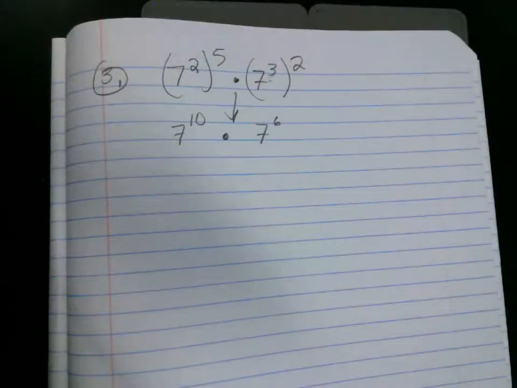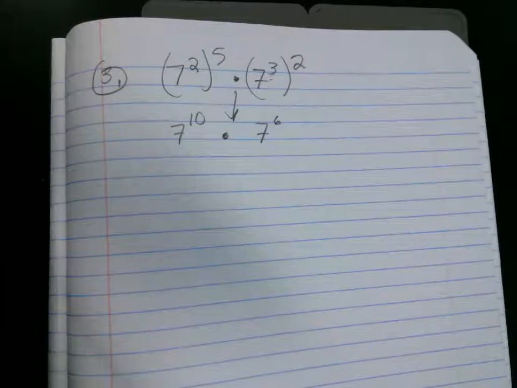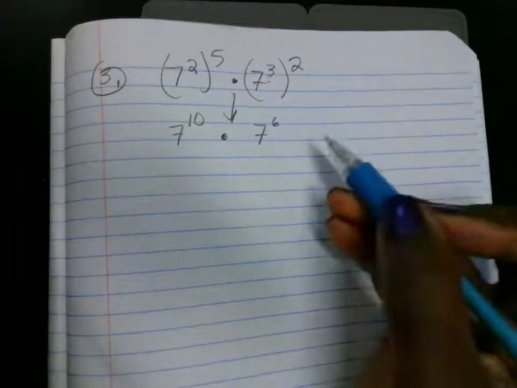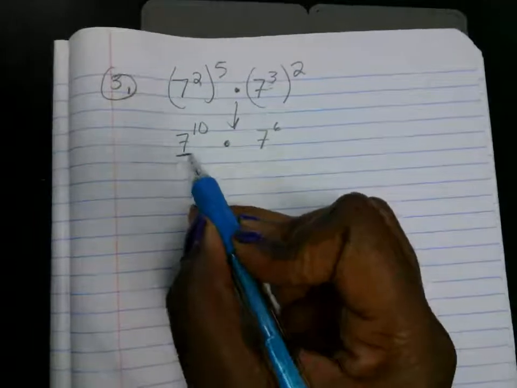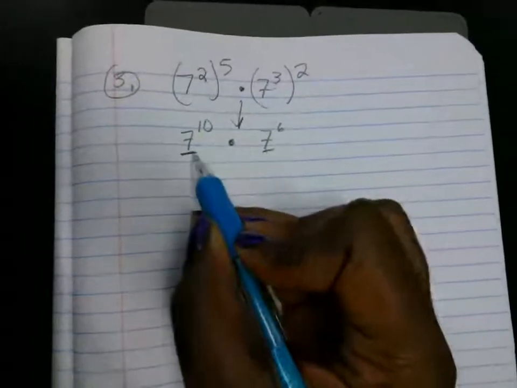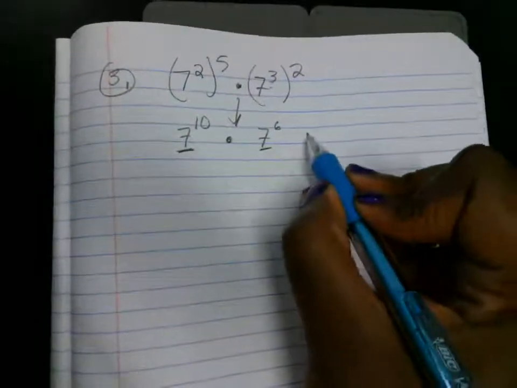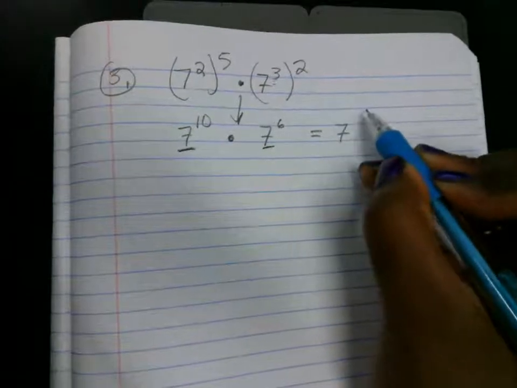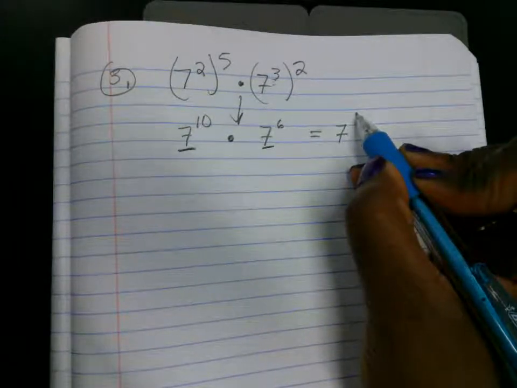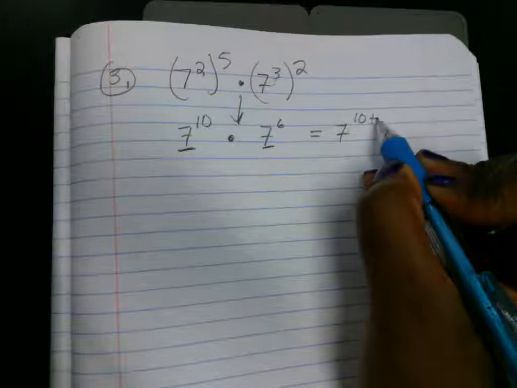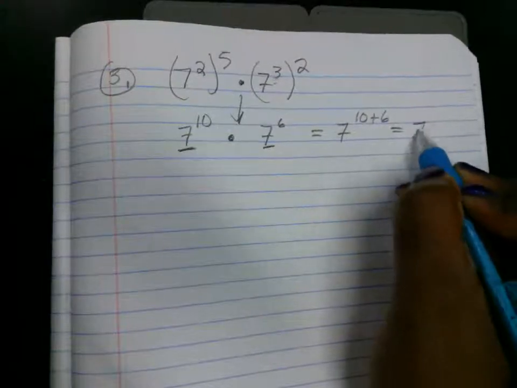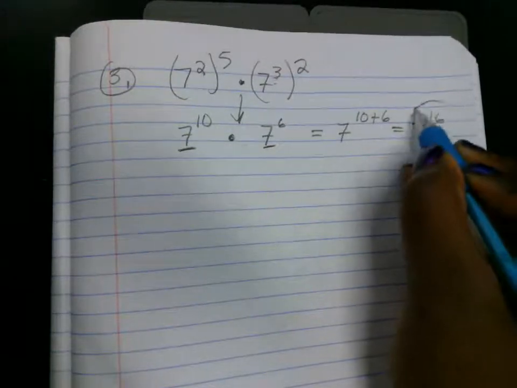I'm going to pause to give us the time to write that down. All right. Now what are we going to do? We have 2 exponents with like bases, and you're multiplying. What do you do with the exponents here? Add them. So we get 10 plus 6. And that gives you 7 to the 16th power.